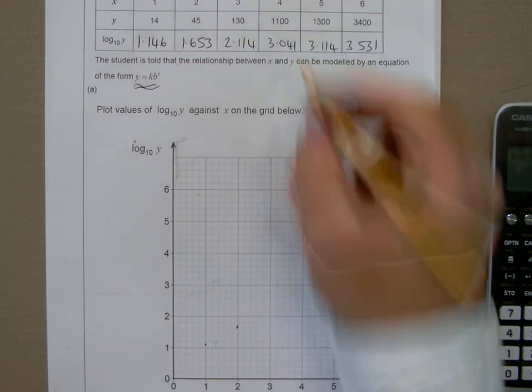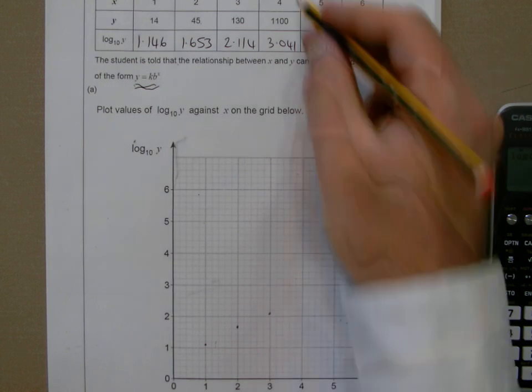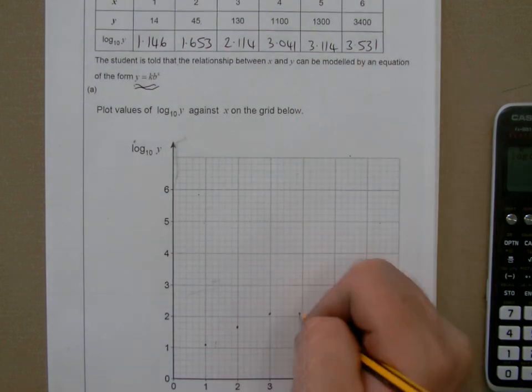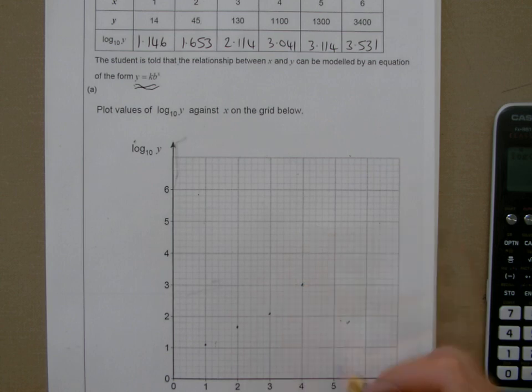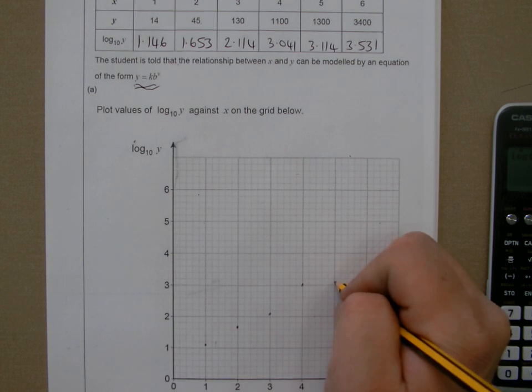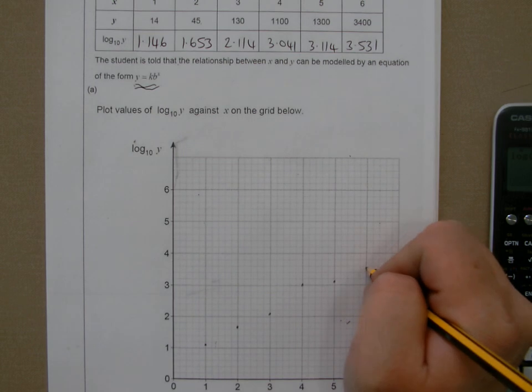When x is 3, 2.1, which is about here. X is 4, 3.0, which is there. X is 5, 3.11, so it's about there. X is 6, then 3.5, so it goes here.